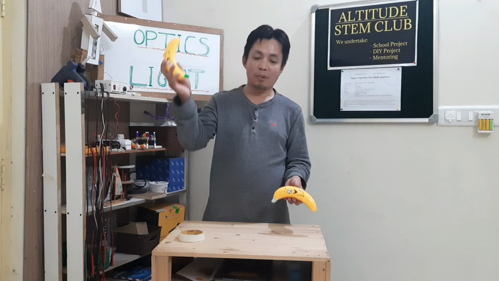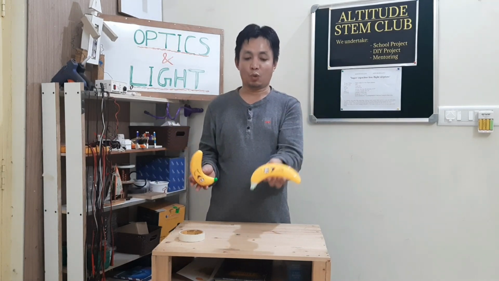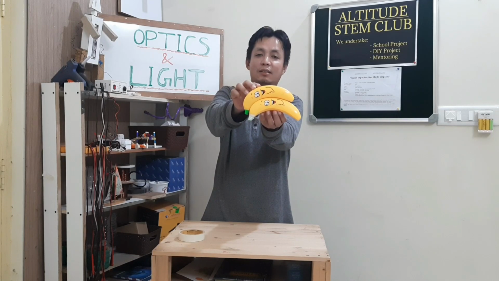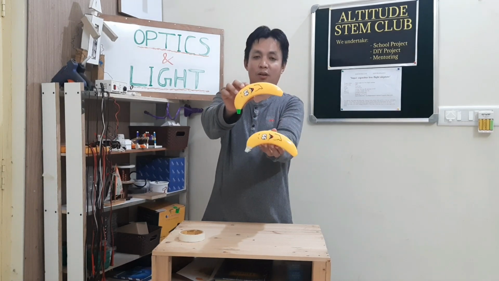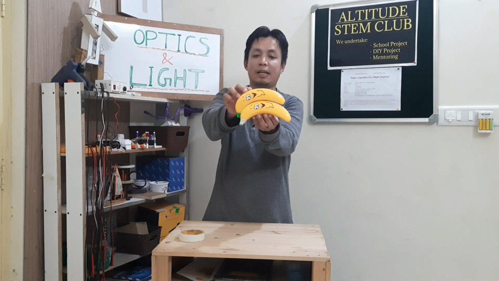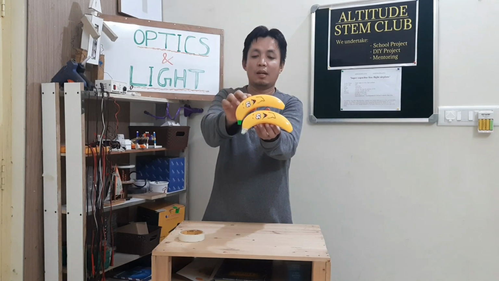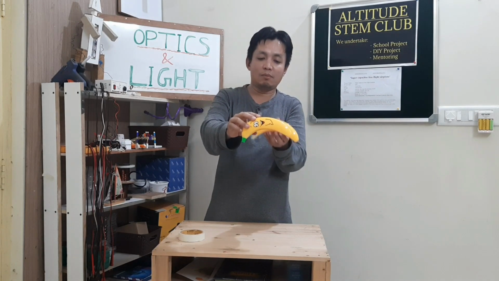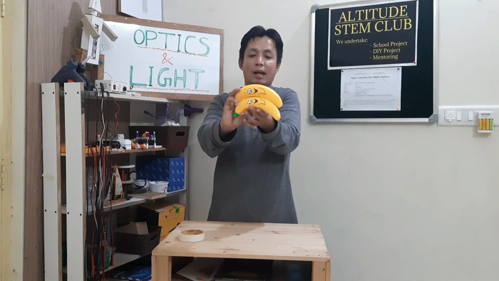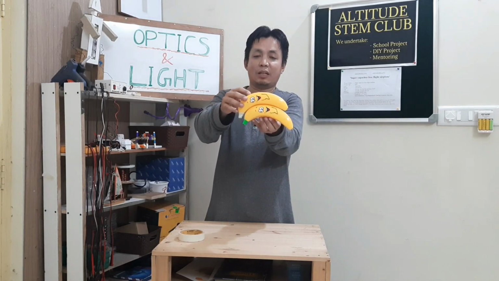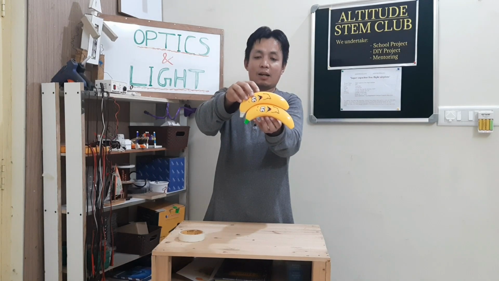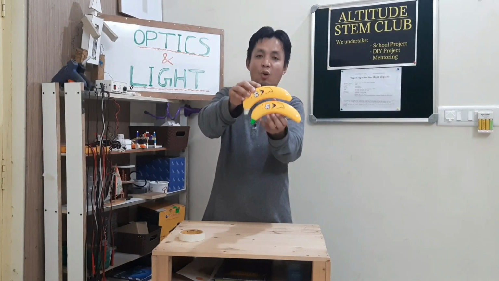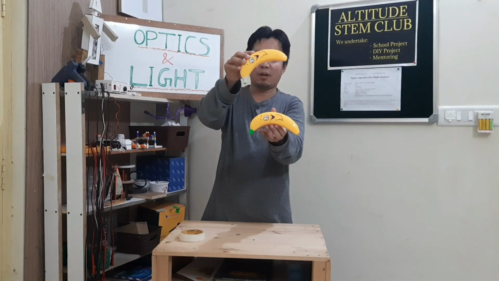The green one is above and the masking tape one is below. If I put it like this, can you see which one is bigger? The one which is lower is bigger than the one which is on the top. Now, if I change the position of these two bananas, the masking tape one will come above. Now what happens here? The banana which was bigger before becomes smaller now. The one which is below is always bigger than the one which is above.